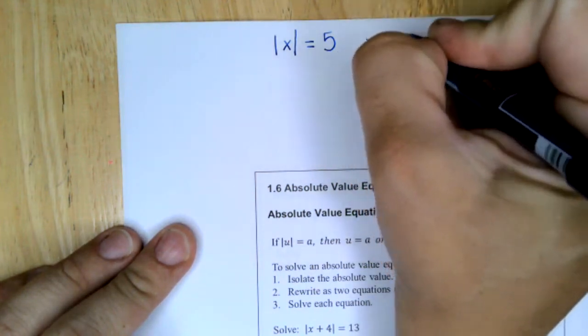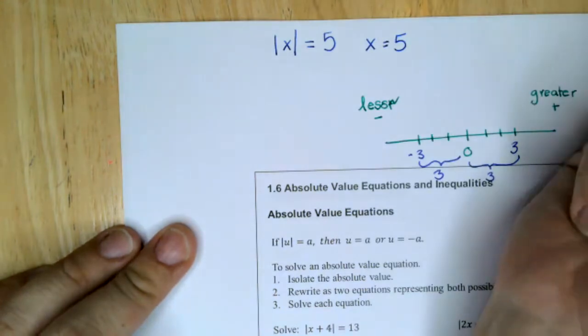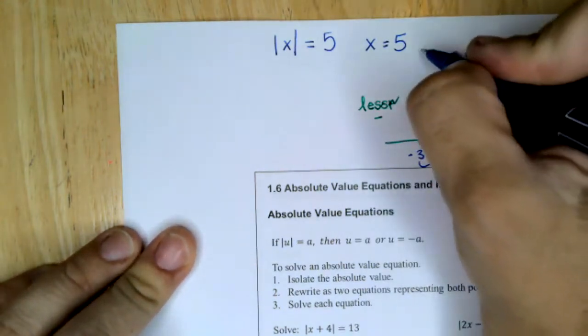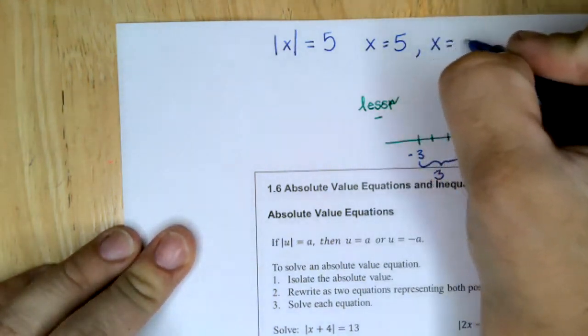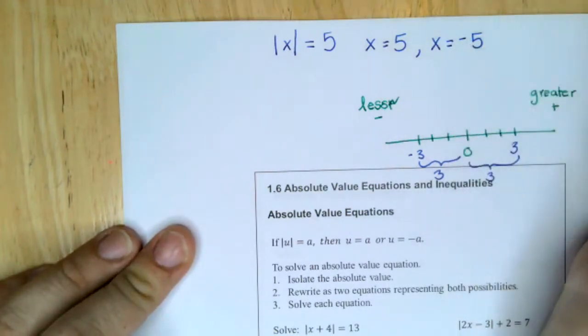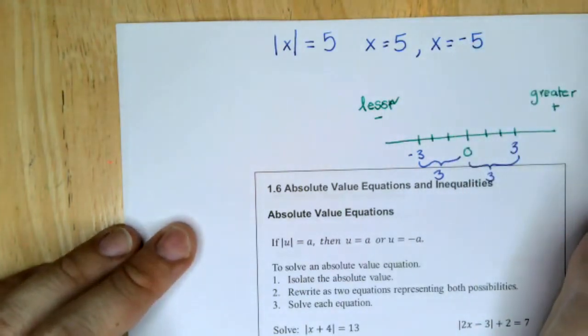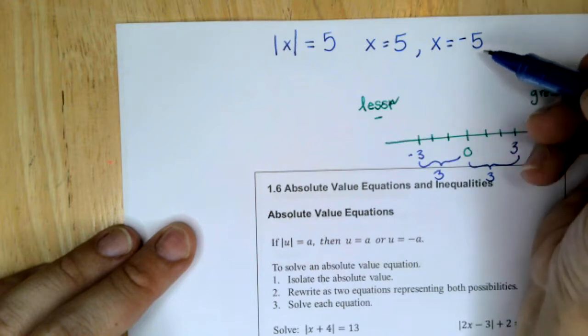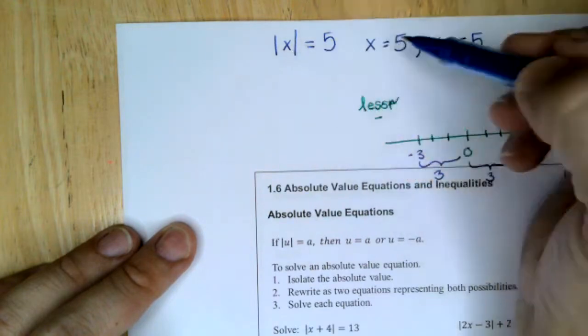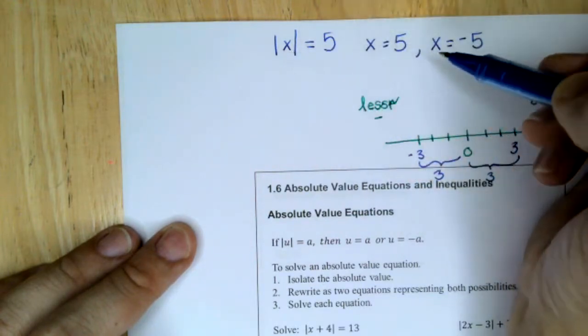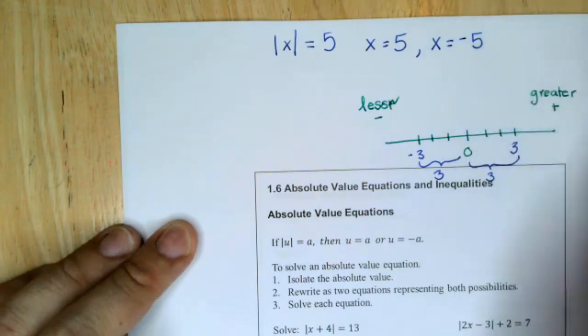X can be 5, and there is one other number that x can be. X can be negative 5. And we had a question about this in class. How can x be negative 5 if there's an absolute value here? But we're putting the negative 5 in for the x.